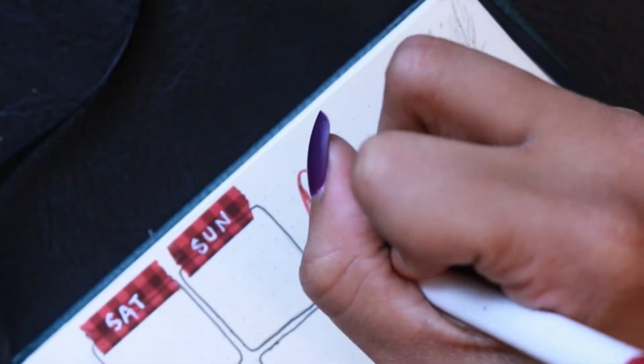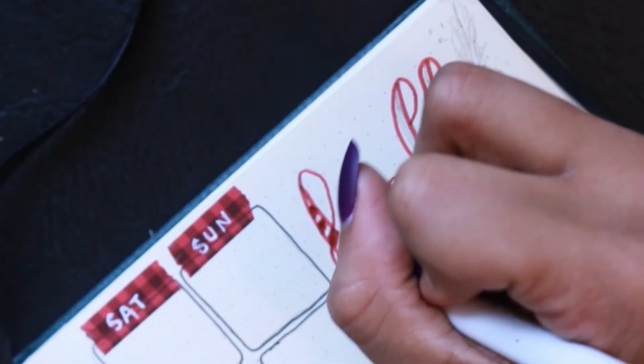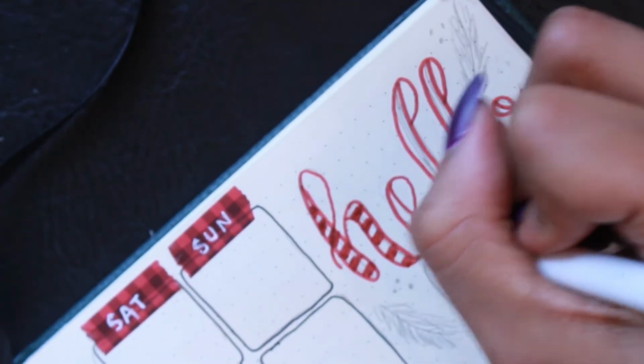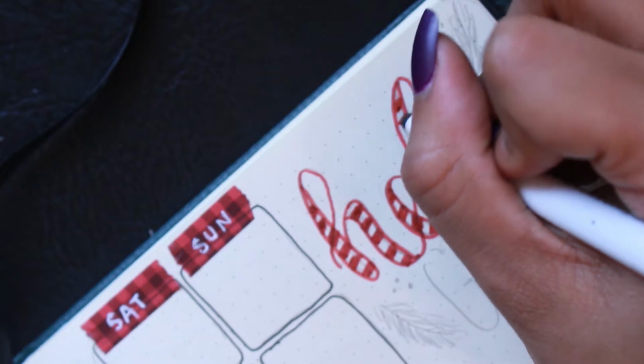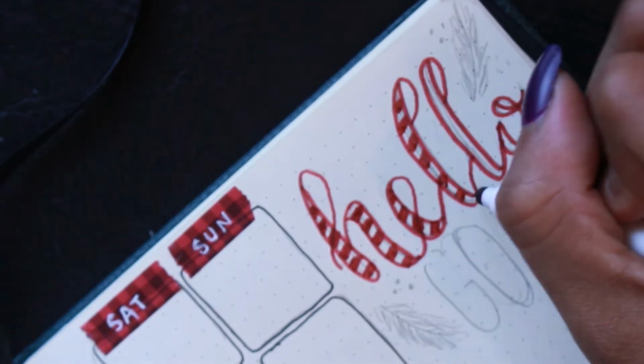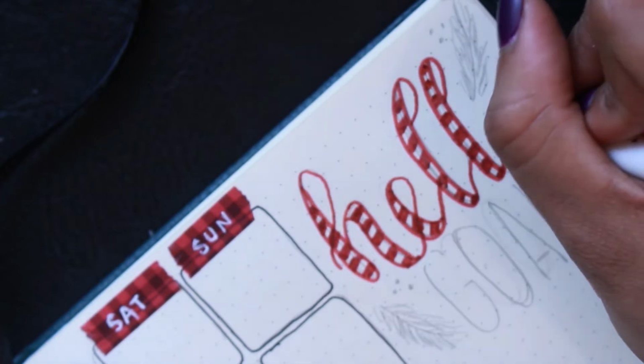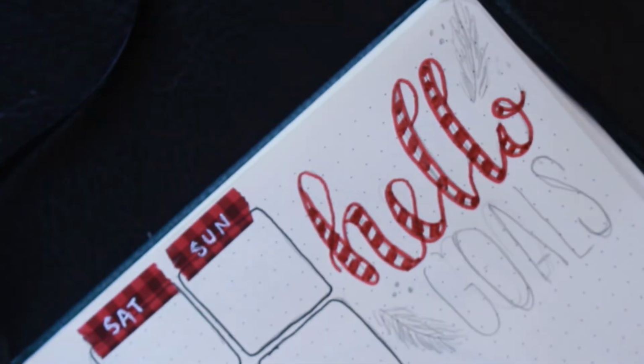But this title right here was highly inspired by a photo I saw on Pinterest. If I can find the artist, I will go ahead and link them down in the description box below. But it said Hello December, so I just wanted to use that and put Hello Goals. I thought it was so cute with the little candy canes.